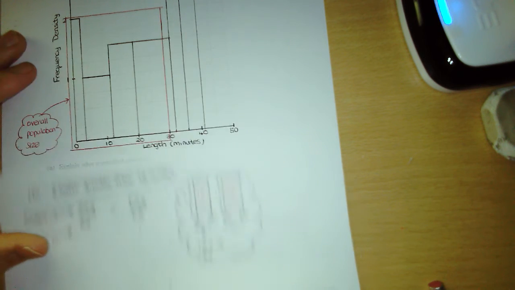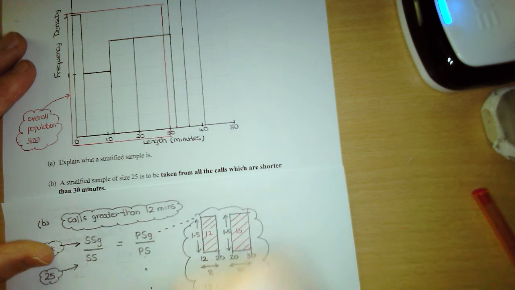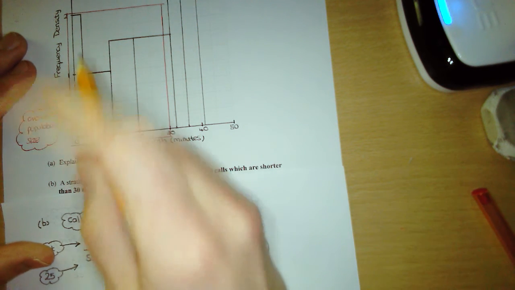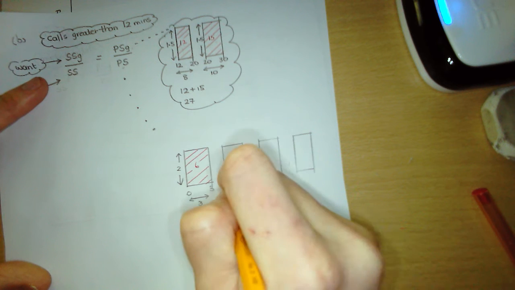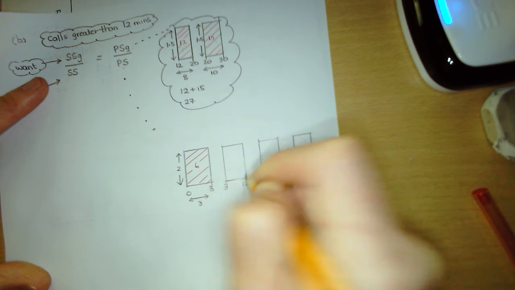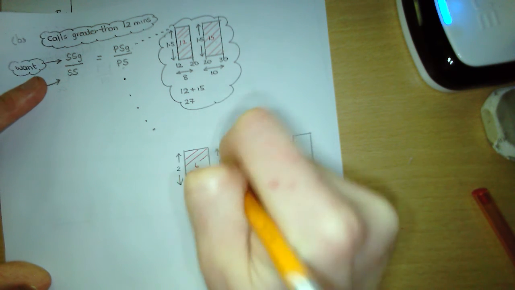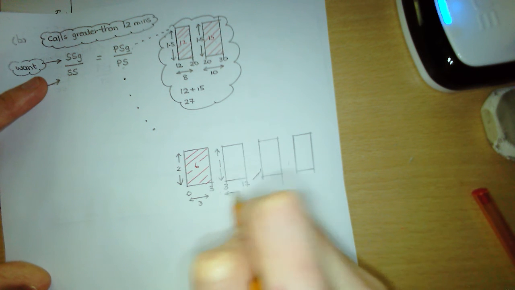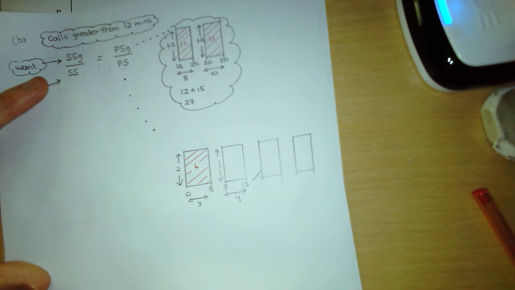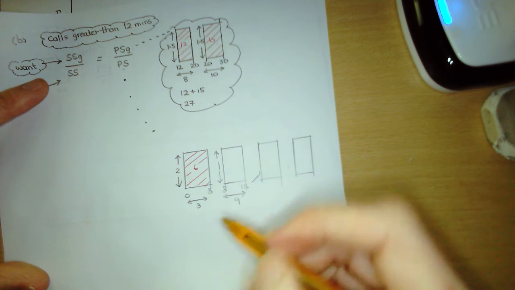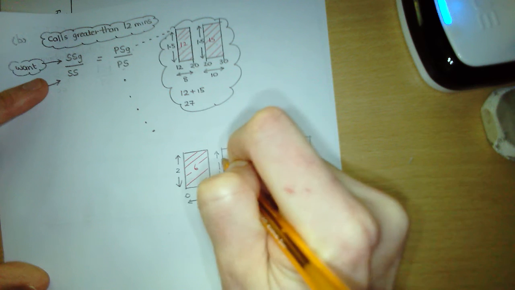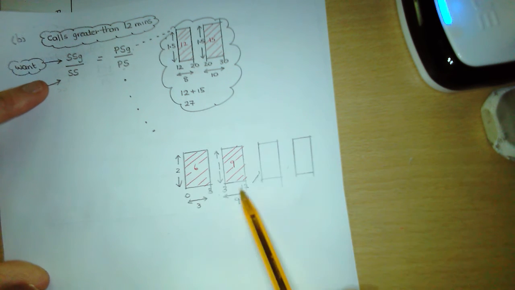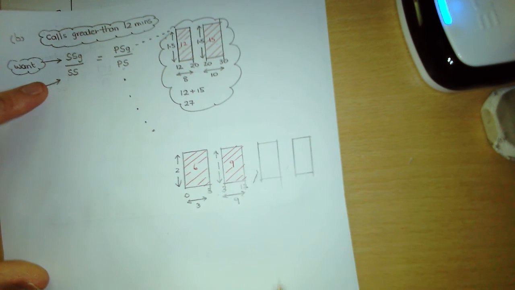Let's do the same for the second bar. So if we take a look at our second bar, it's running from 3 to 12 and it's 1 high. So 3 to 12 is 9 wide and 1 high, so multiply those to get the area. That's going to give us an area of 9. So in other words, there were 9 calls between 3 and 12 minutes.